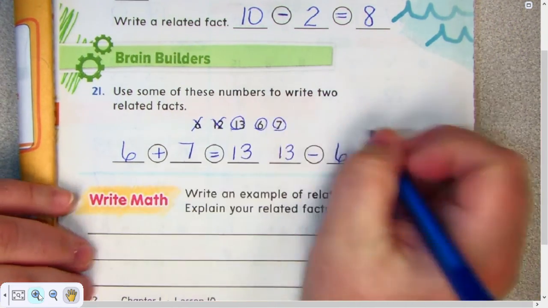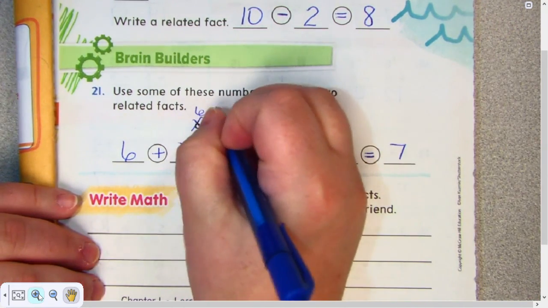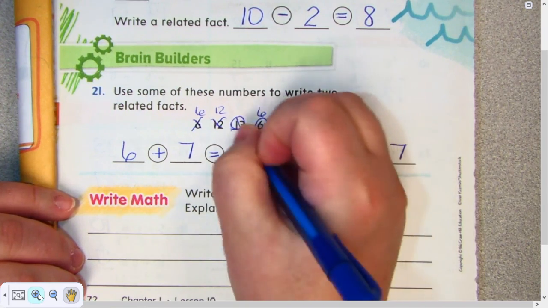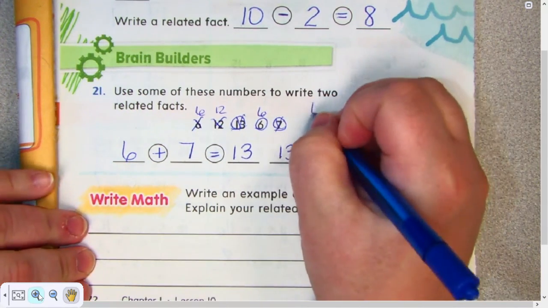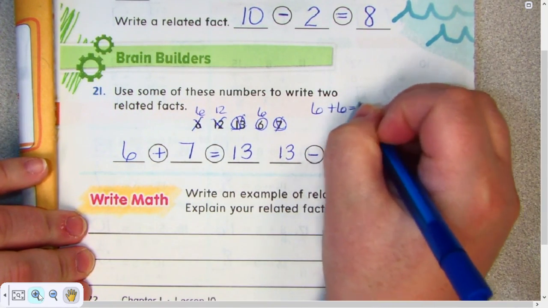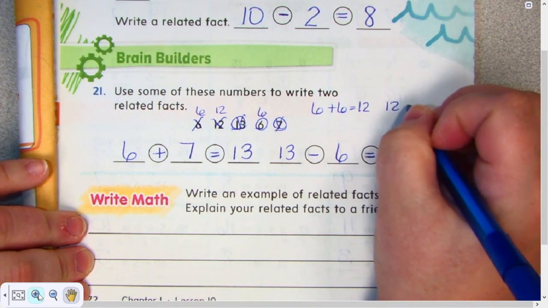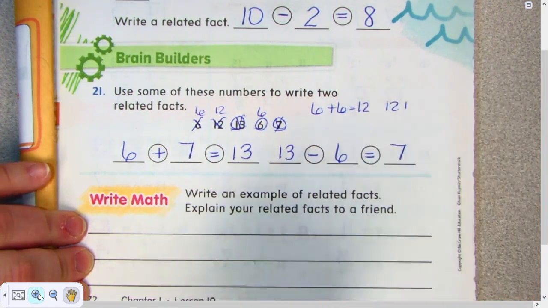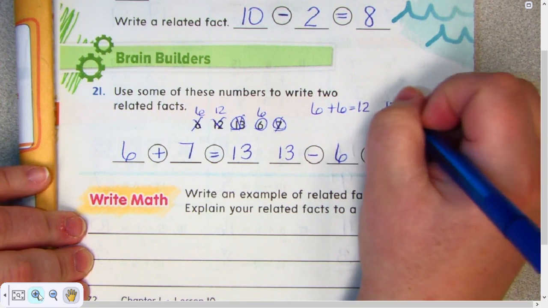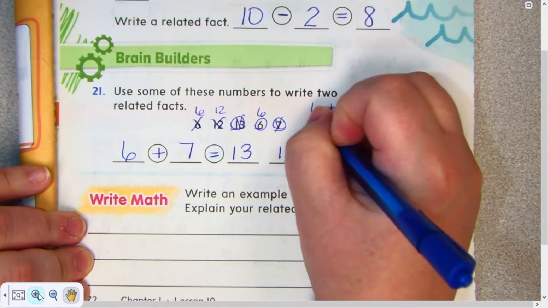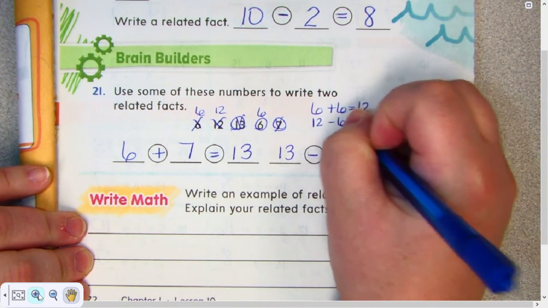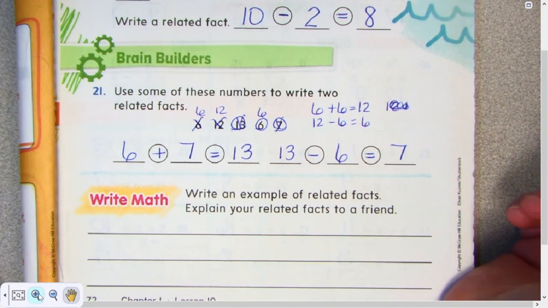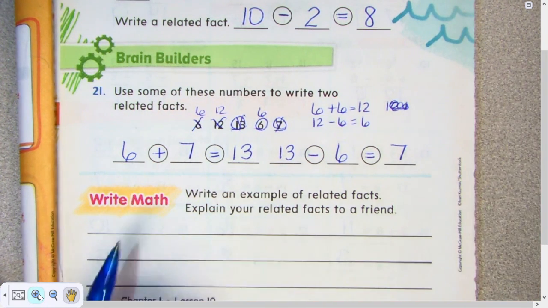I'm going to do the other numbers. If I would have taken 6, 12, and 6, I could have said 6 plus 6 equals 12, and then I could have said 12 minus 6 equals 6. Oh, I don't have a whiteout either, so I'm writing over it. So you could have done either one of those, couldn't you? Absolutely.